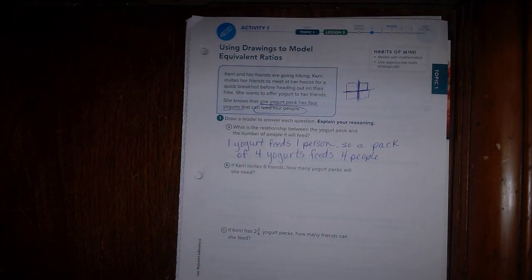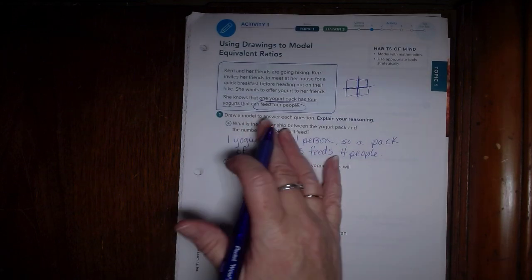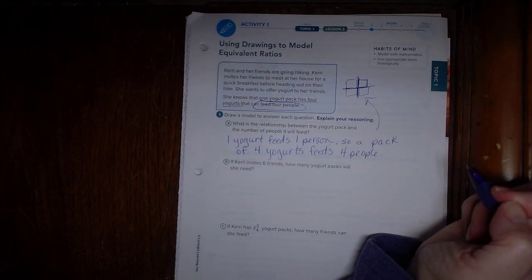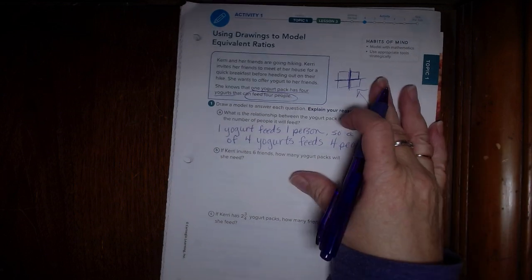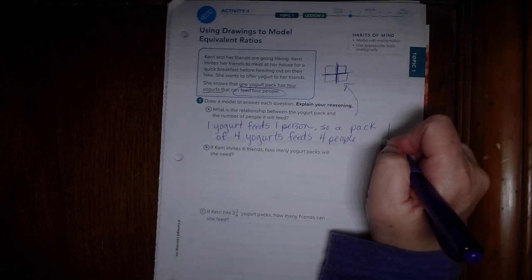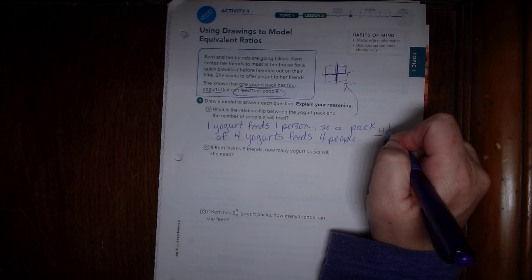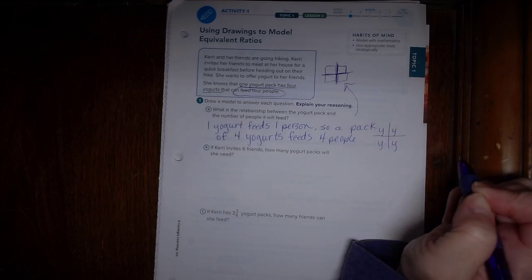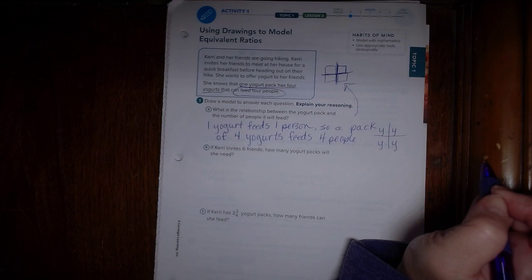If Carrie invites 6 friends, how many yogurt packs? Oh, I'm sorry. So it says to draw a model. Really, our model is kind of this right here. So each yogurt, we can draw that as our little thing. I can even just put a Y for yogurt. Each of those is the yogurt. If you don't want to draw the squares, I'm okay with a Y for yogurt.